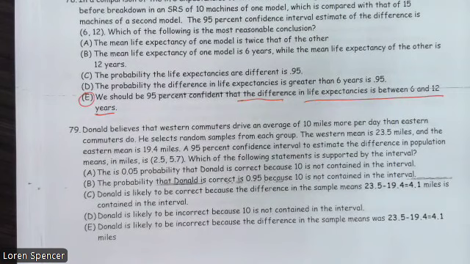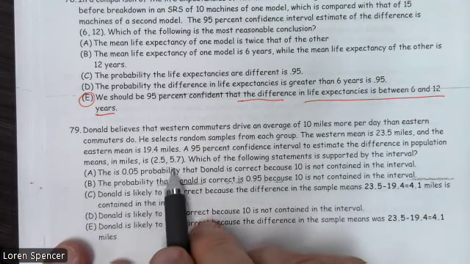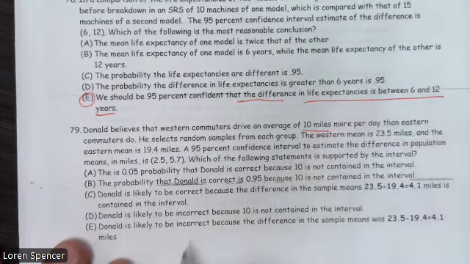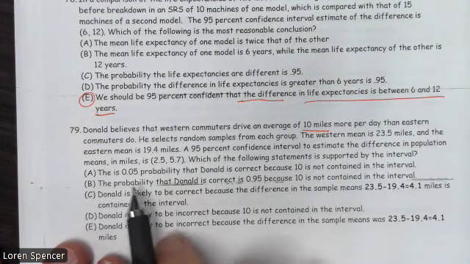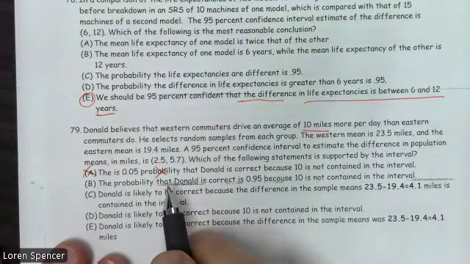79. Donald believes that Western commuters drive an average of 10 miles more per day than Eastern commuters do. He selects a random sample from each group. The Western mean is 23.5 and the Eastern mean is 19.4. A 95% confidence interval to estimate the difference in the population is this. So we're 95% confident that the true population mean difference in miles traveled is somewhere between 2.5 and 5.7. It did not include the 10 miles. All right. This is the 0.05 probability. We don't talk about probability when we talk about confidence intervals.